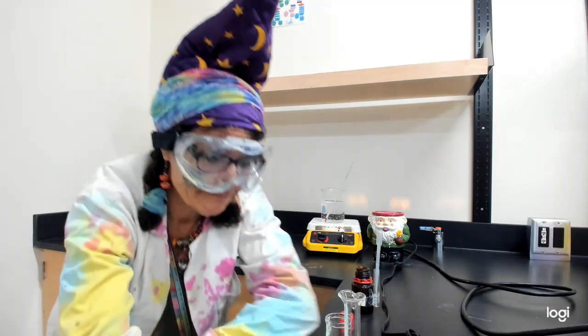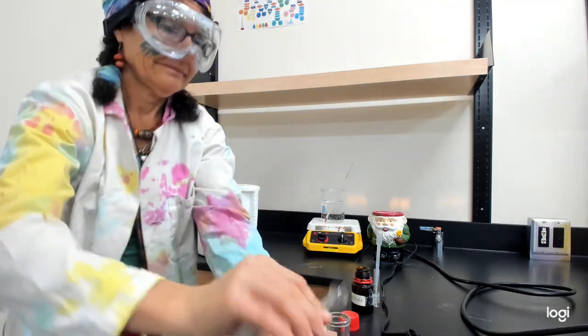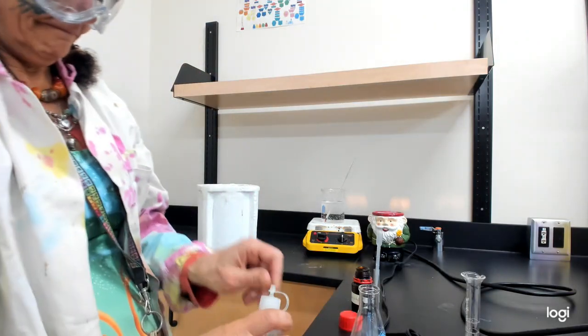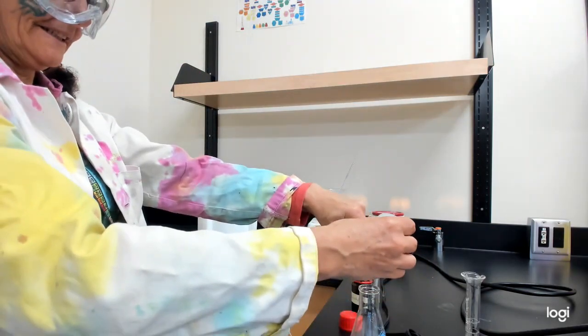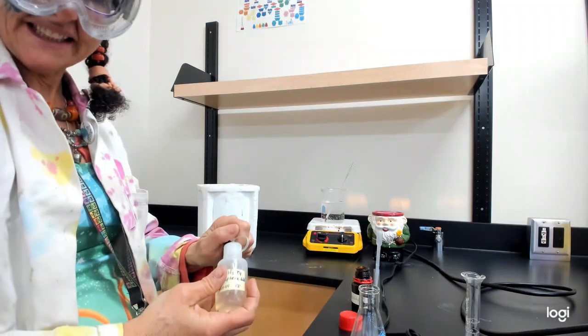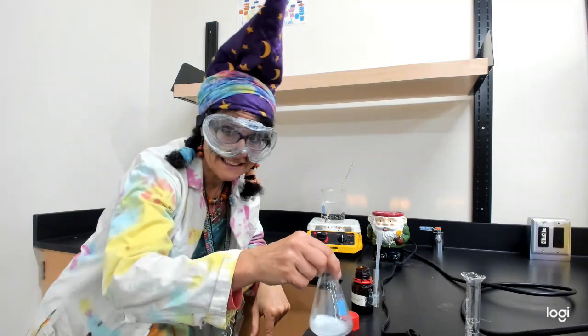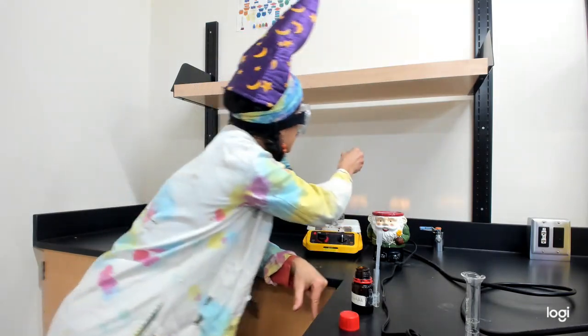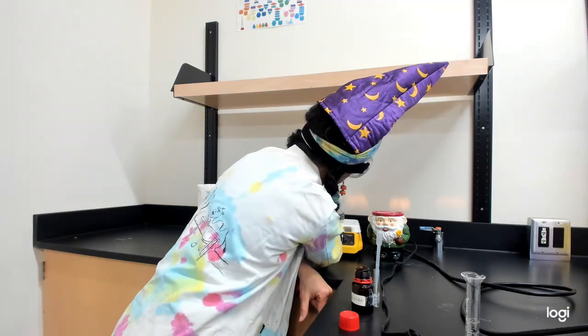Got it? 5.20. We got it. Add the catalyst. Count the 6 drops. It's not just a catalyst. It's never just a catalyst. And now we start our timer for 15 minutes.